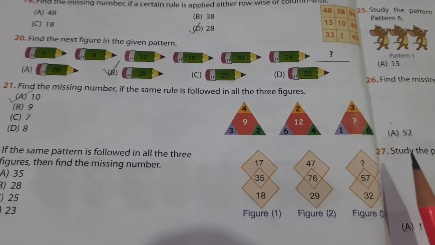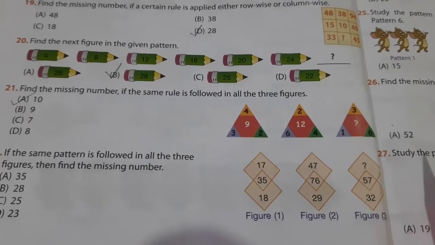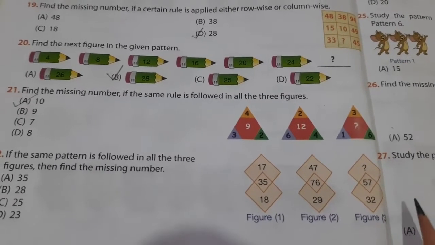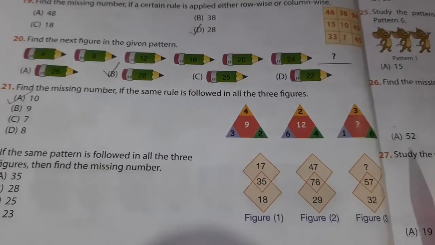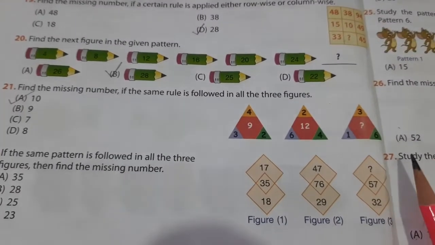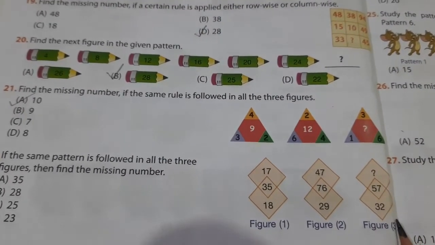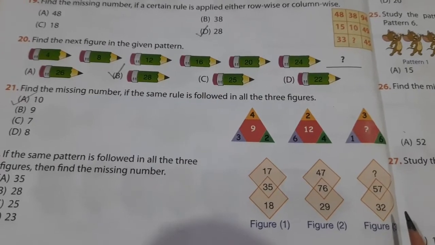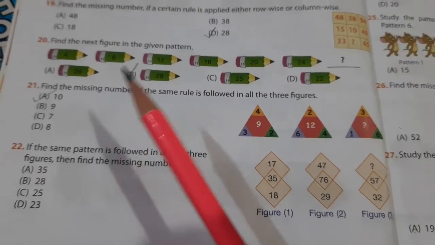To find that number, we subtract 32 from 57 to get the answer, and hence my answer comes to 25, which is option C.